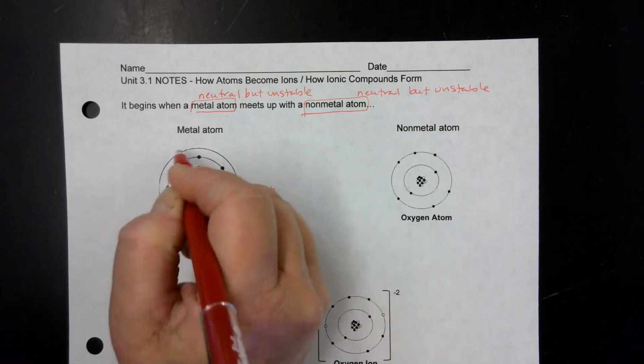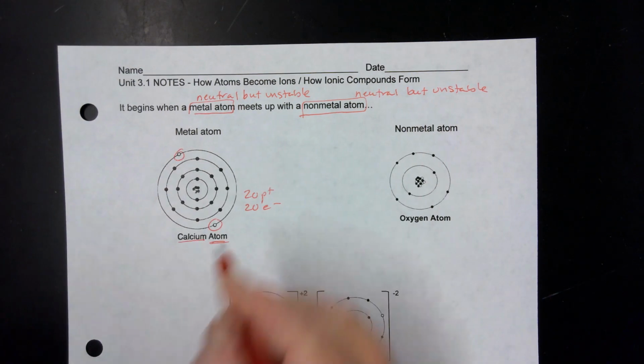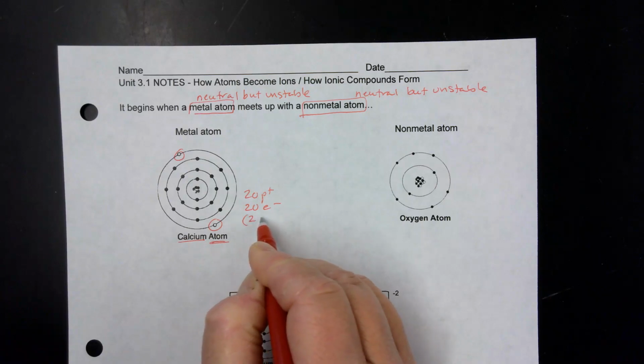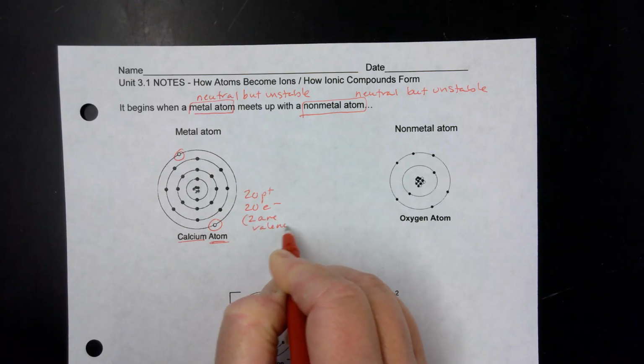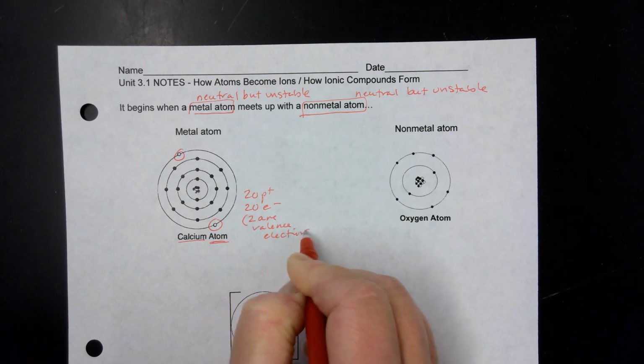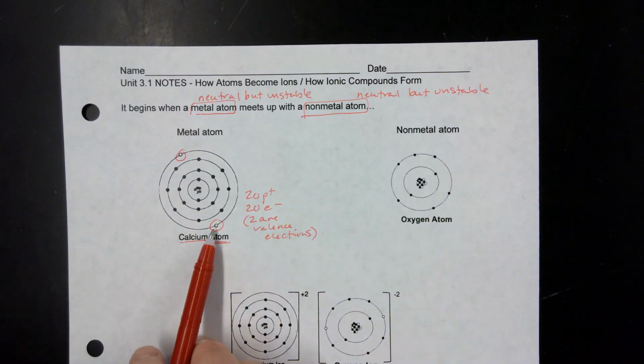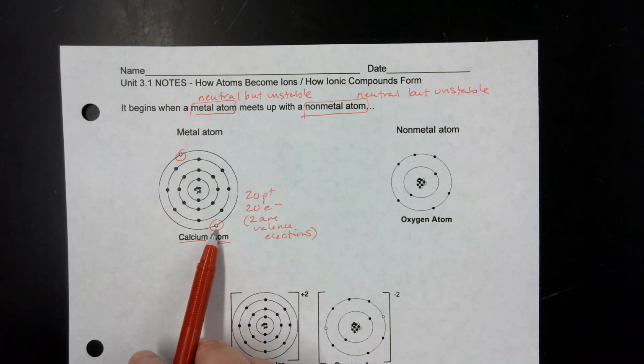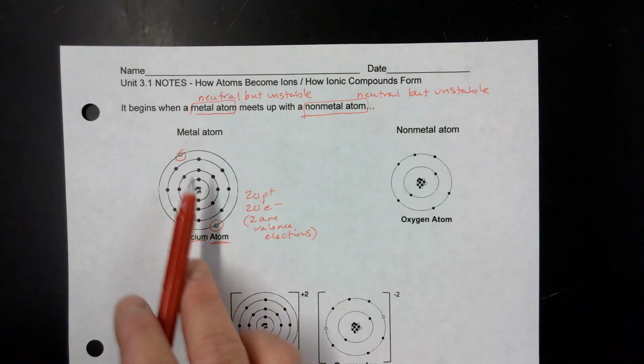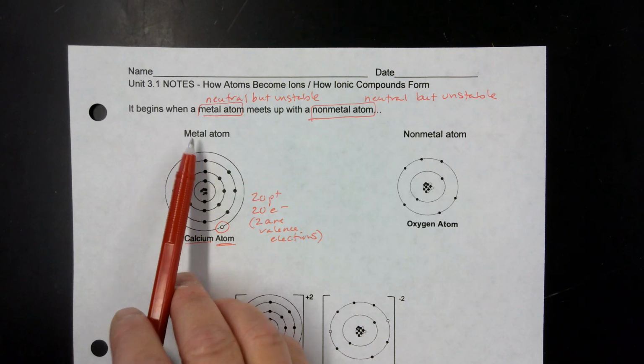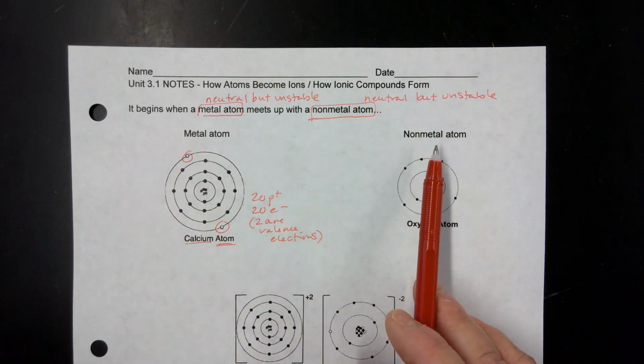But taking a look at these 2 electrons, of these 20, 2 are valence electrons. And this is why it is unstable, because only having 2 valence electrons is an unstable situation for an atom. An atom wants to have 8 valence electrons. So the problem is the calcium atom can't give up these 2 electrons unless there's another atom that is willing to take on those 2 electrons. So that's where it begins, when a metal atom meets a nonmetal atom.